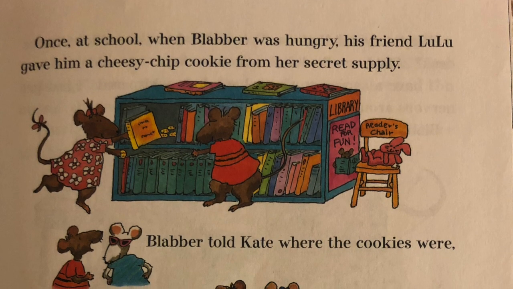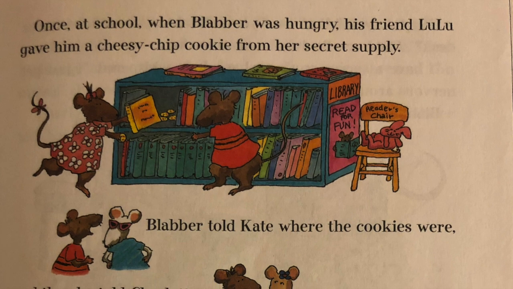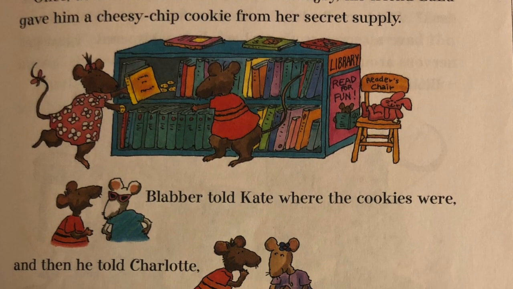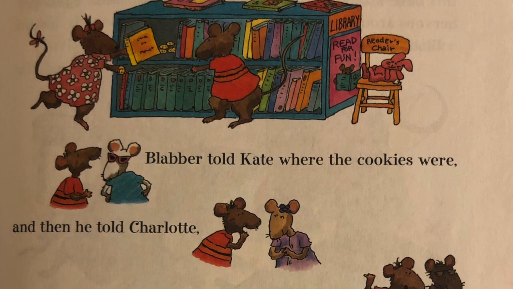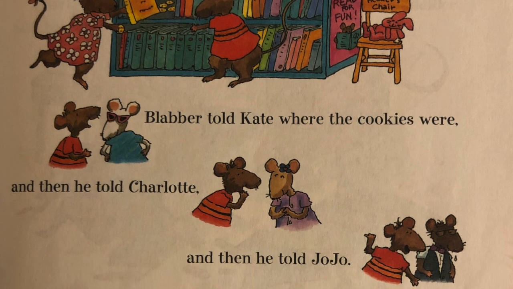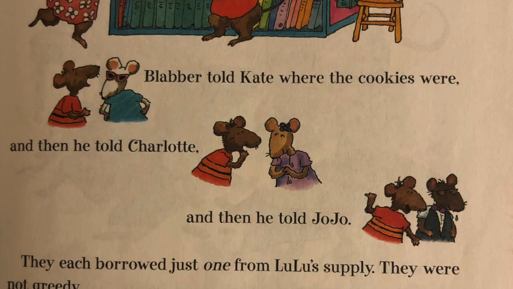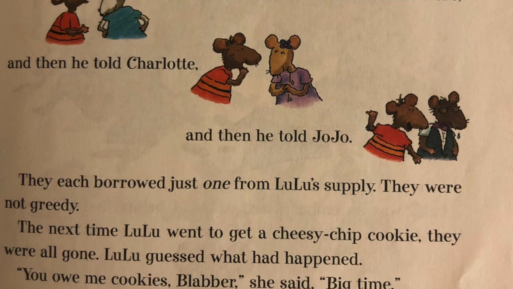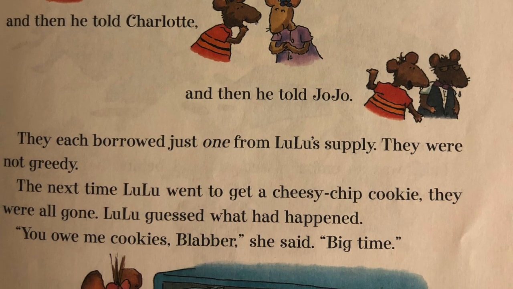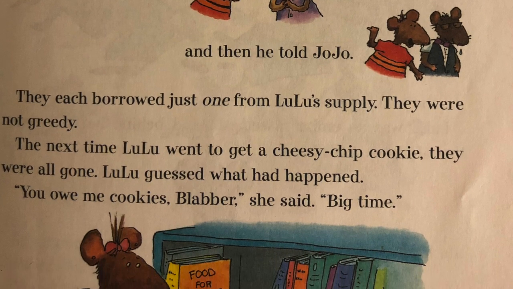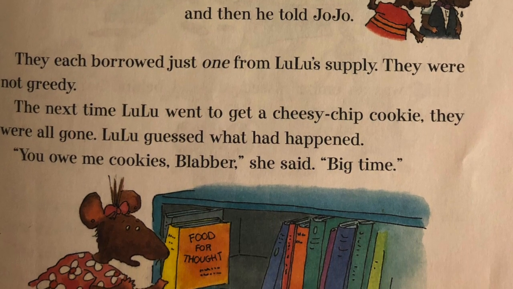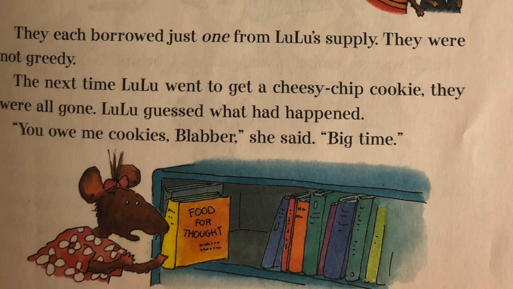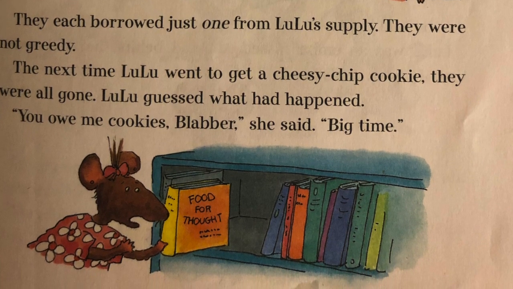Once, at school, when Blabber was hungry, his friend Lulu gave him a cheesy chip cookie from her secret supply. Blabber told Kate where the cookies were. And then he told Charlotte. And then he told Jojo. They each borrowed just one from Lulu's supply. They were not greedy. The next time Lulu went to get a cheesy chip cookie, they were all gone. Lulu guessed what had happened. "You owe me cookies, Blabber," she said. "Big time."